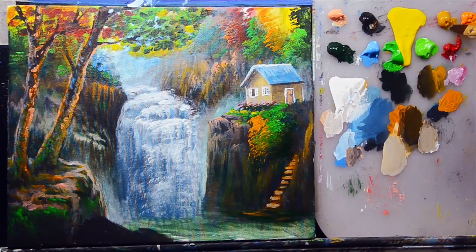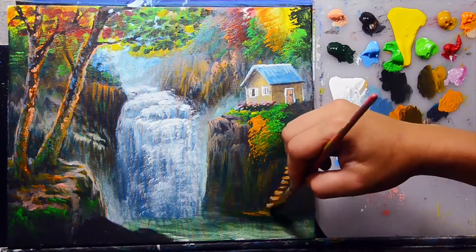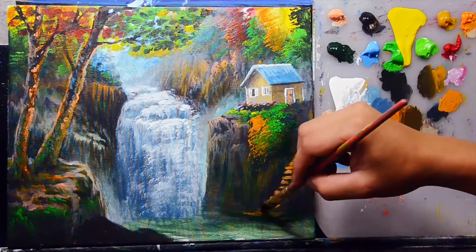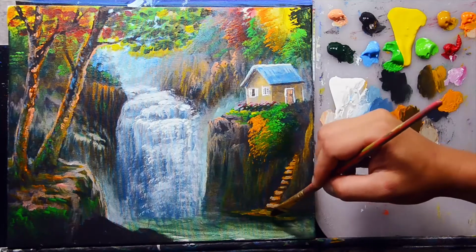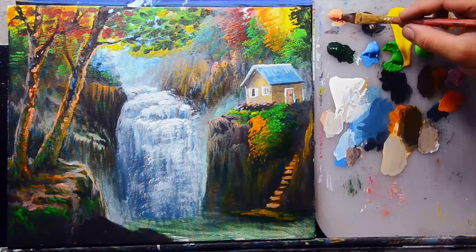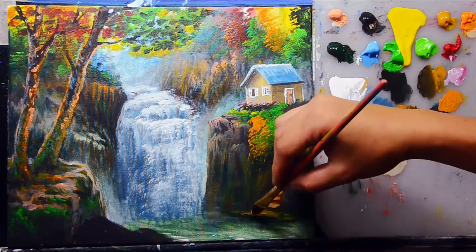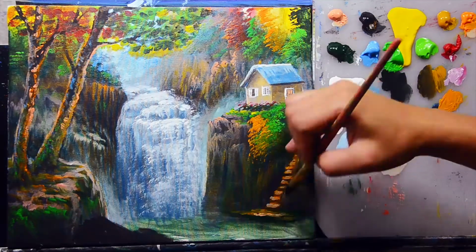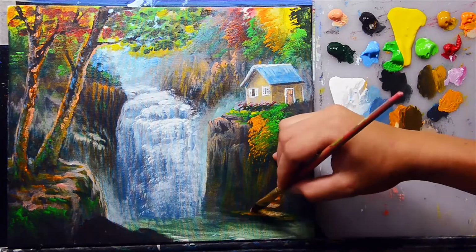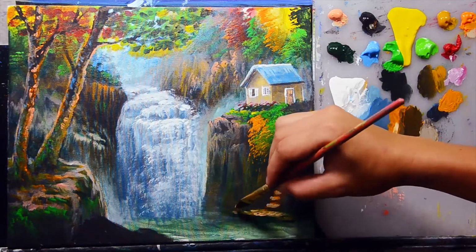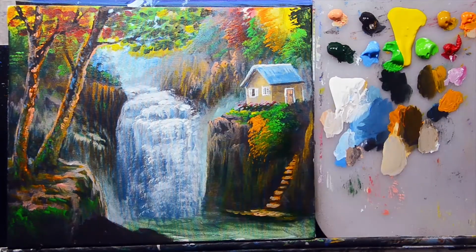Then the ruching color, that one there, and the Naples Yellow. I'm going to add also the Naples Yellow for the lighter effect to this landing portion of these stairs here. That one there. I have very nice, good looking to that area.